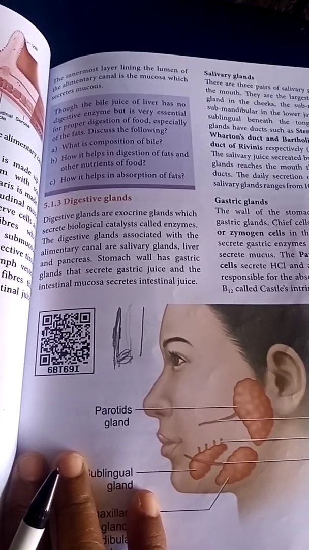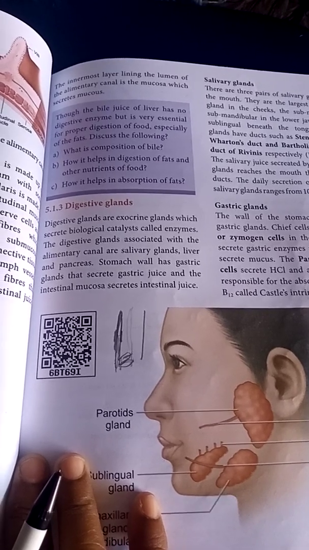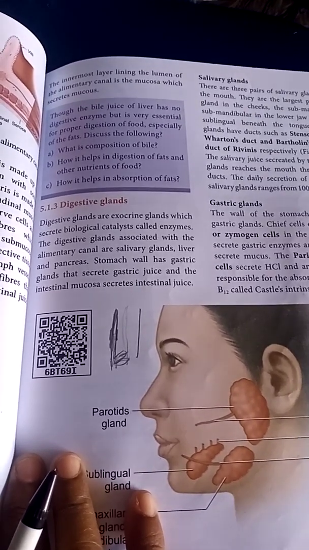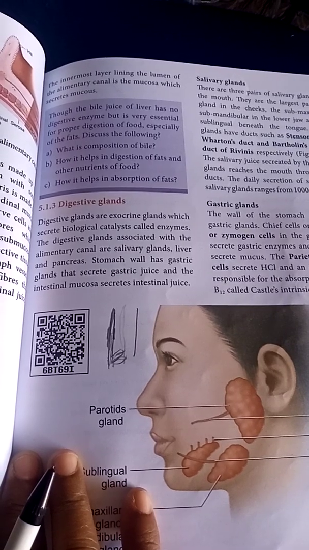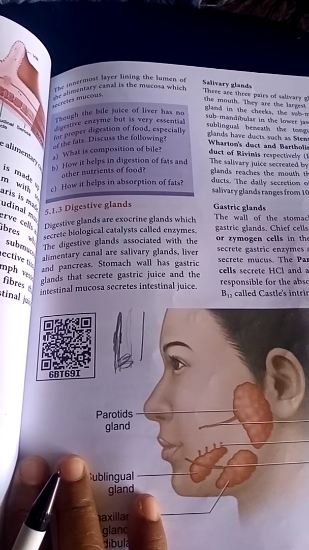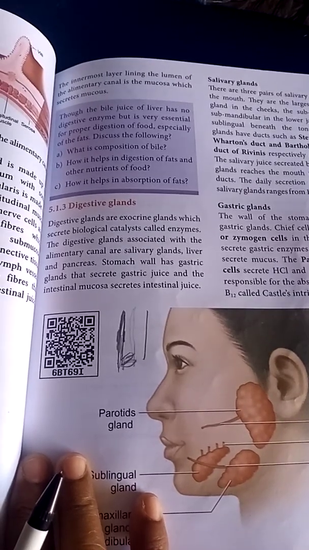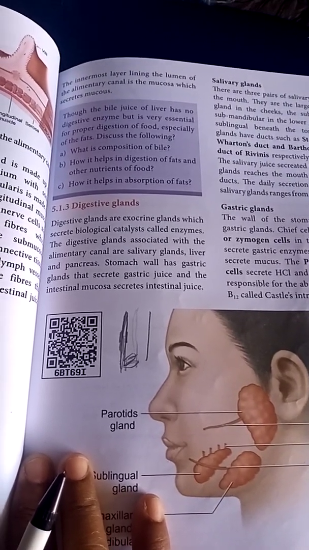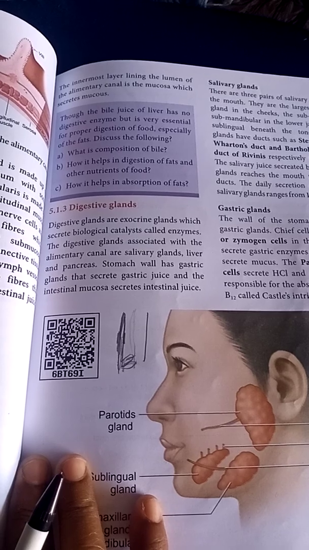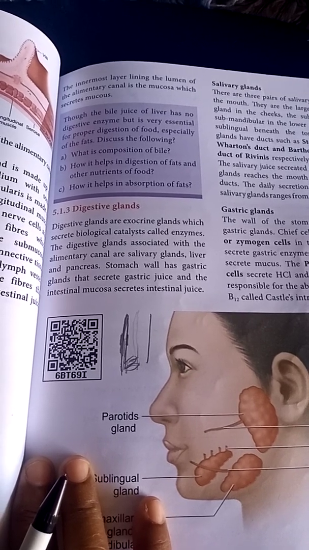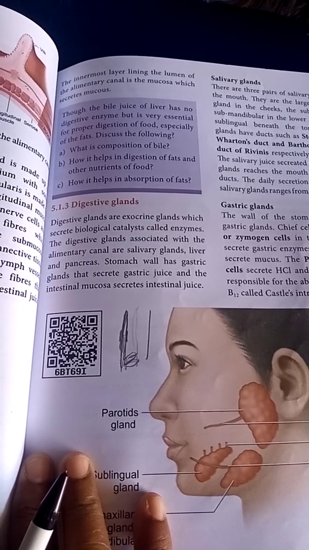Endocrine gland, ductless gland. They don't have any duct. They secrete the hormone. That hormone enters the blood. Through the blood, it goes and reaches the target organ. Okay, don't forget. So digestive glands, or exocrine glands, secrete a biological catalyst called enzyme. So digestive glands can secrete the enzyme.